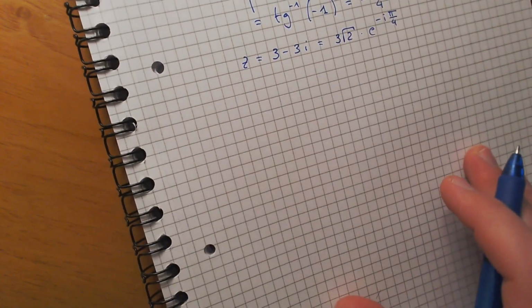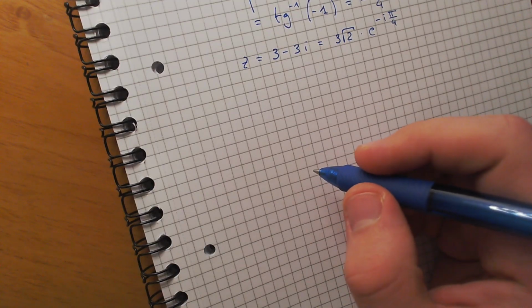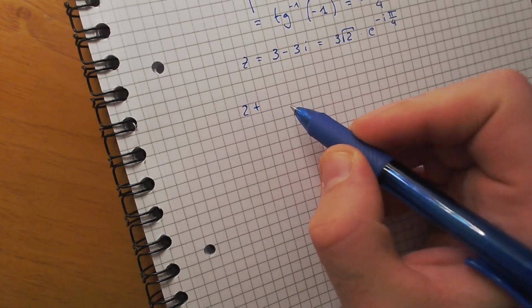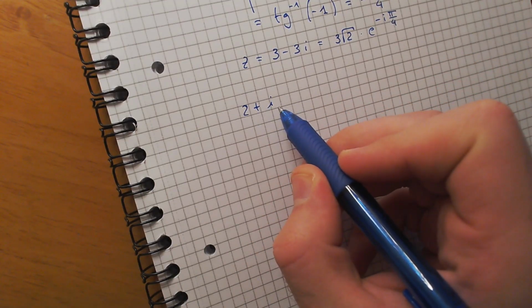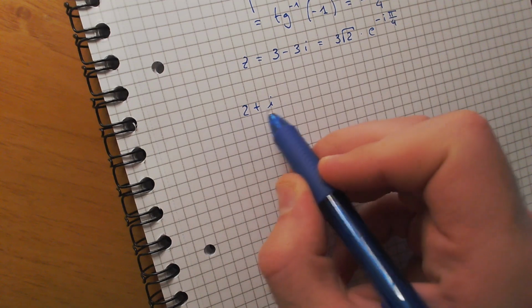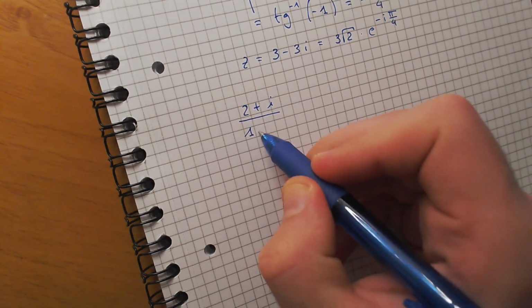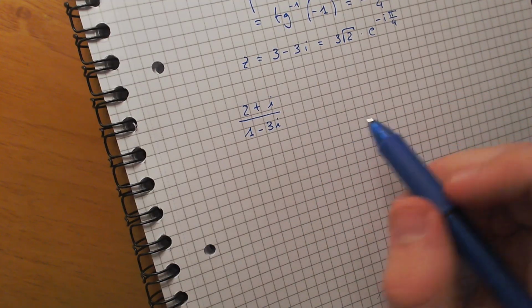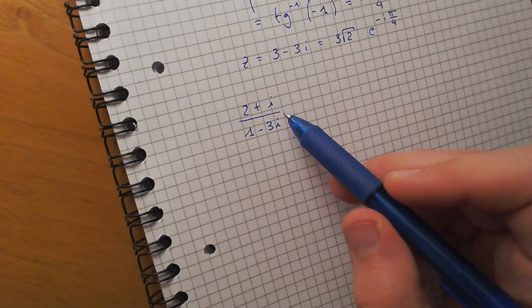Okay, in the second exercise we have to consider a division between two complex numbers. So the first complex number, the numerator, is 2 plus i, over 1 minus 3 times i. Okay, so we have to consider this division, this ratio, and we have to calculate it.